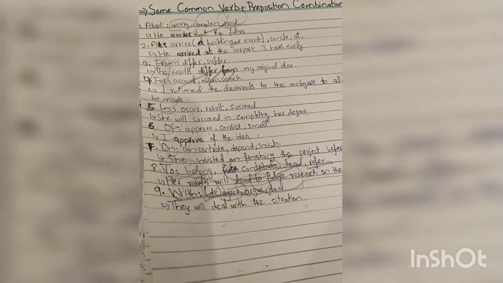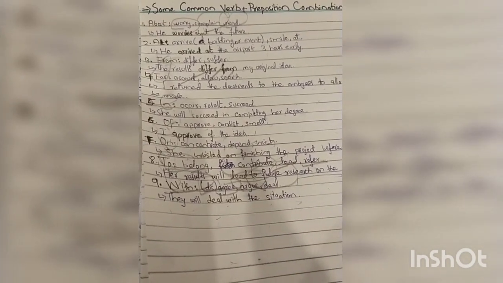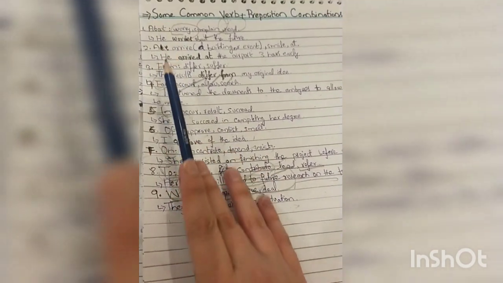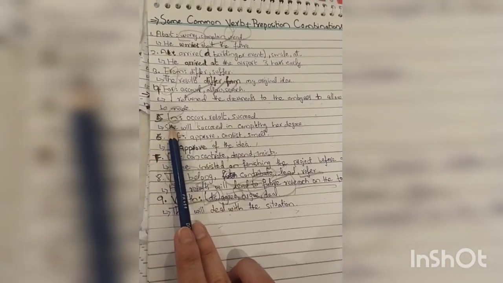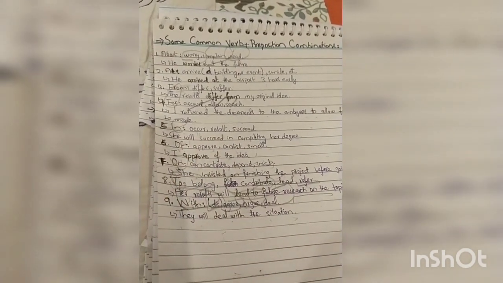So those are the different kinds of definitions. Let me revise again. Some of the important prepositions with common verbs are about, at, from, for, in, of, on, to and with.